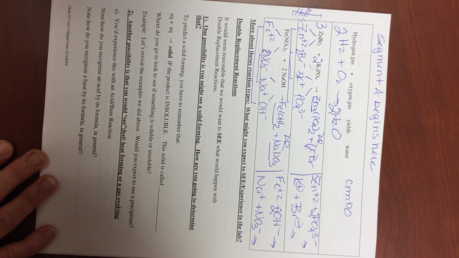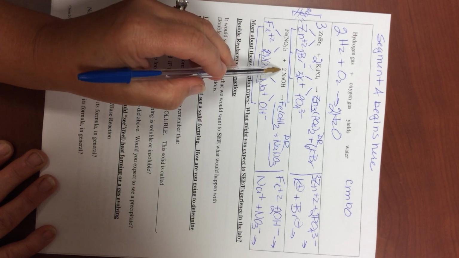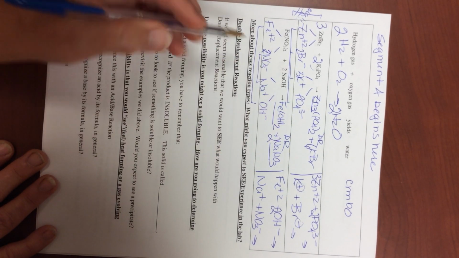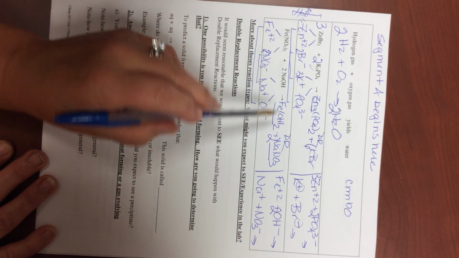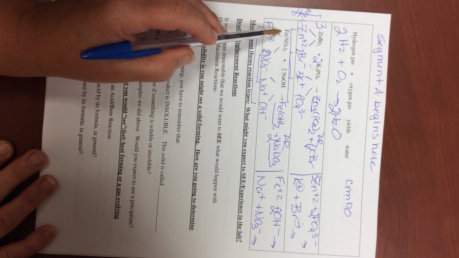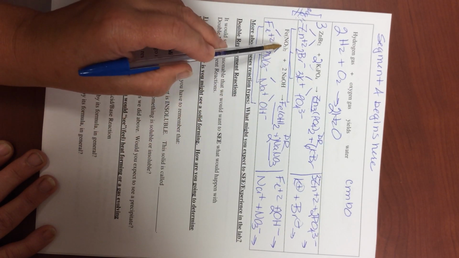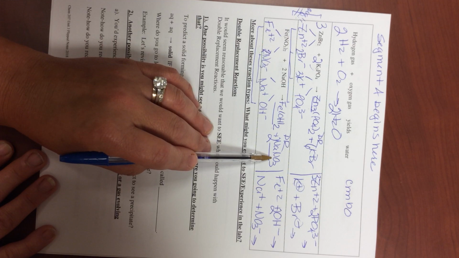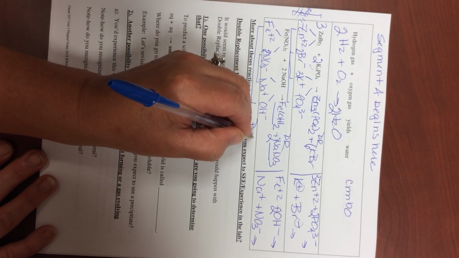NaNO3 is our product. 2 sodiums in, 2 sodiums out, 2 hydroxides in, 2 hydroxides out, 1 iron in, 1 iron out, 2 nitrates in, 2 nitrates out. Again, practice.